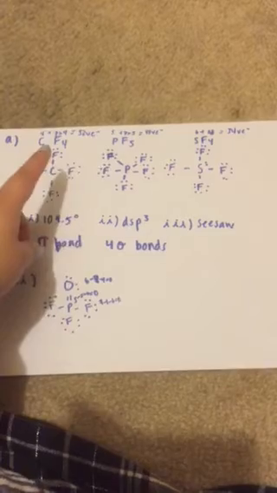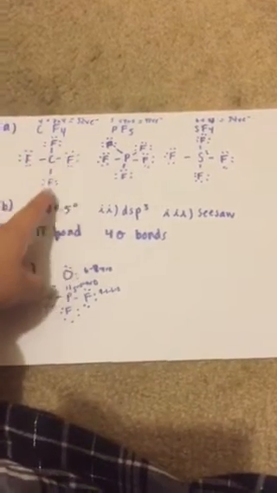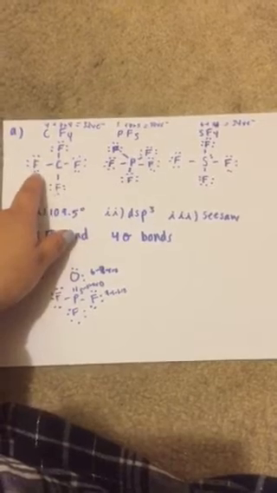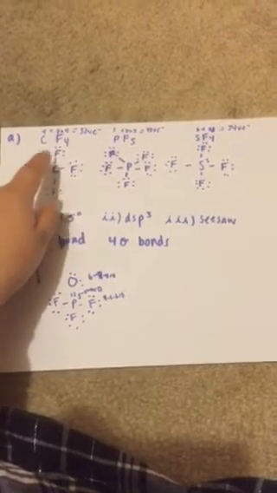So first thing I did was count the valence electrons. So 7 times 4 is 28, plus 4 is 32 valence electrons. So I knew that they would just be single bonds, because then this would be 2, 4, 6, 8, 16, 24, 32 valence electrons. PF5.